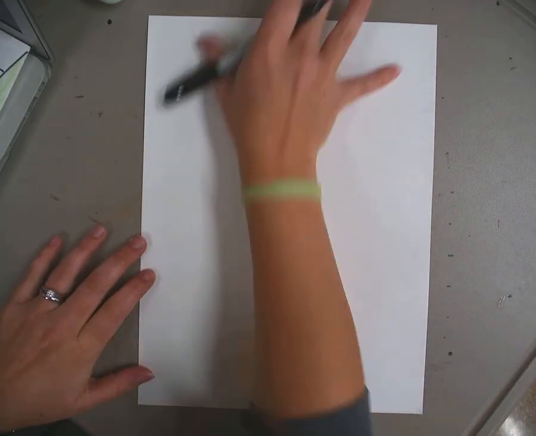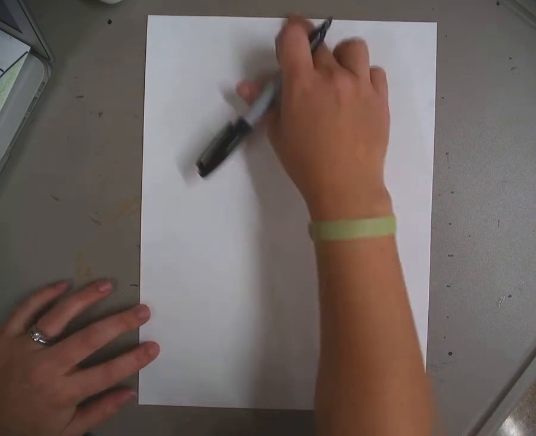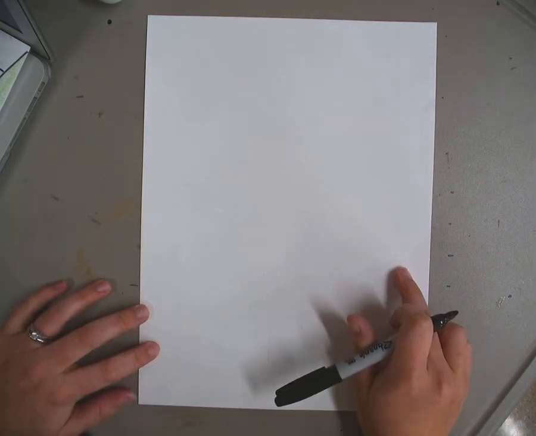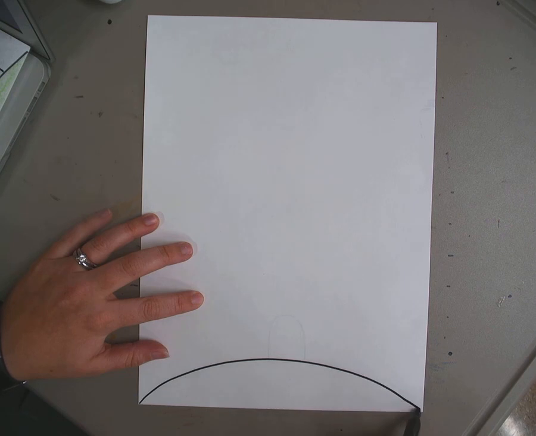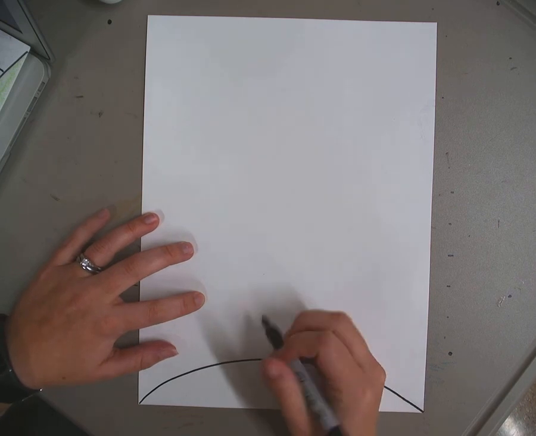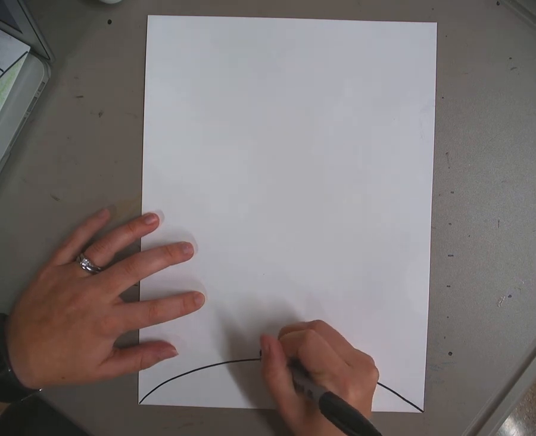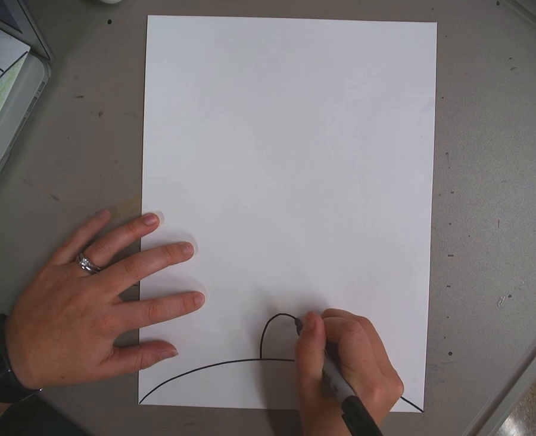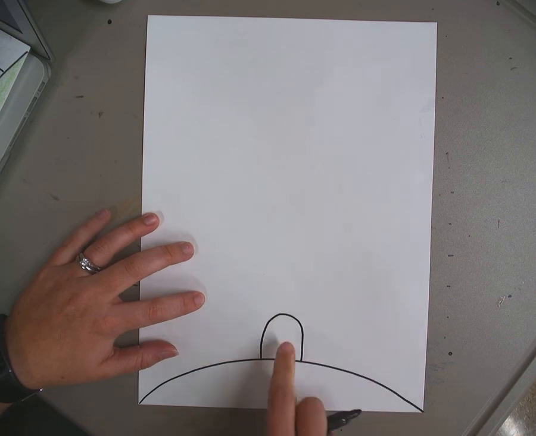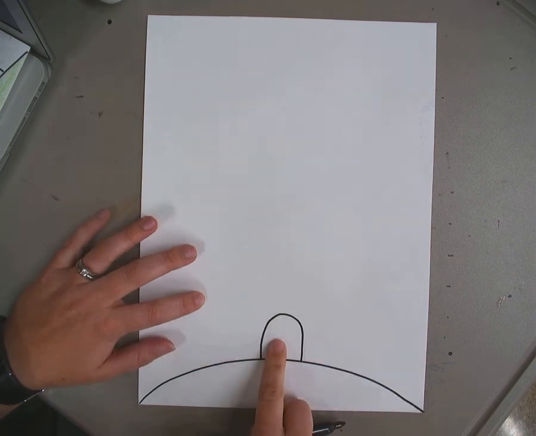Our paper is going to be portrait style or vertical, which means it is taller than it is wide. Okay, and then we're going to get started. We're going to start down here at the bottom, and we're going to draw just a curve. Okay, this is going to be the hill that our house sits on. Now from there, we're going to draw an arch. That's just an upside down U that touches the hill. Okay, this is going to be the door of our haunted house.